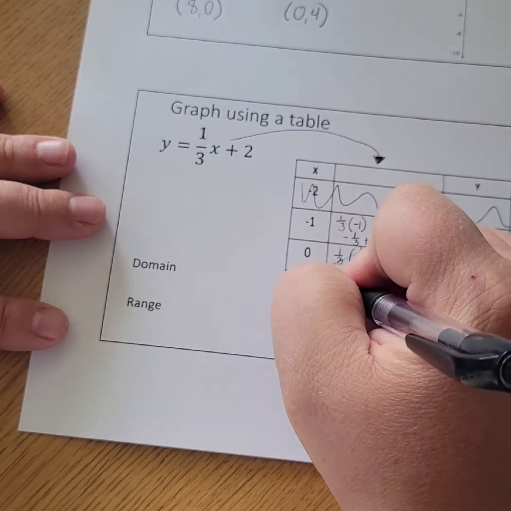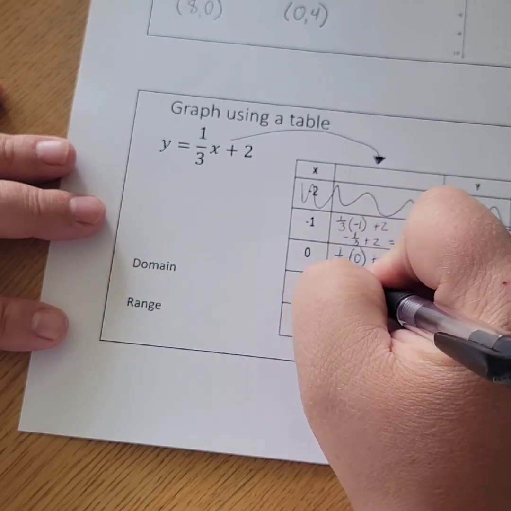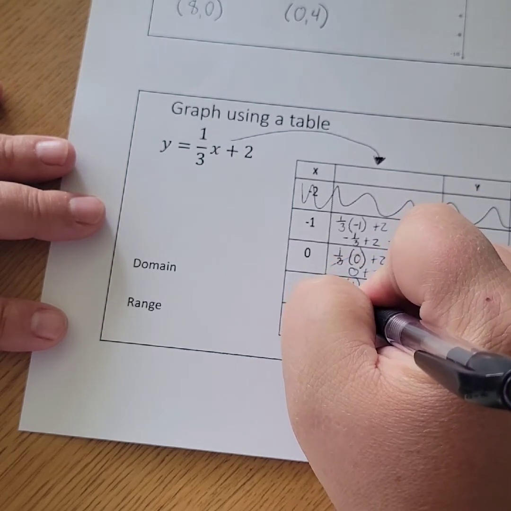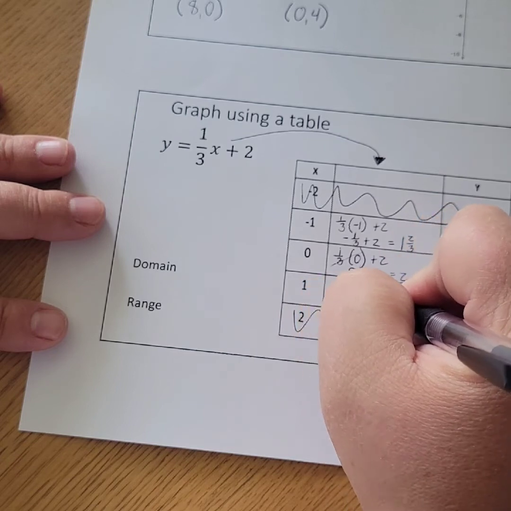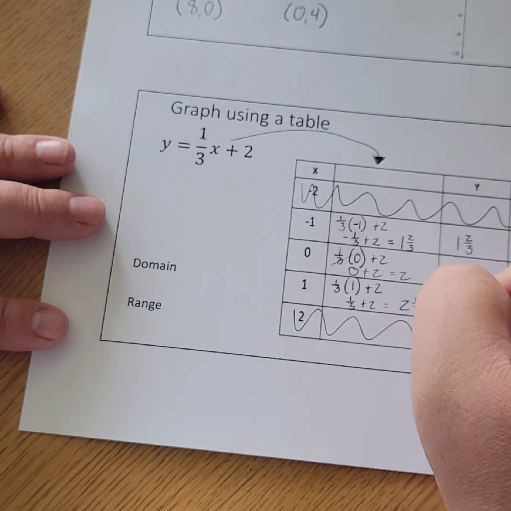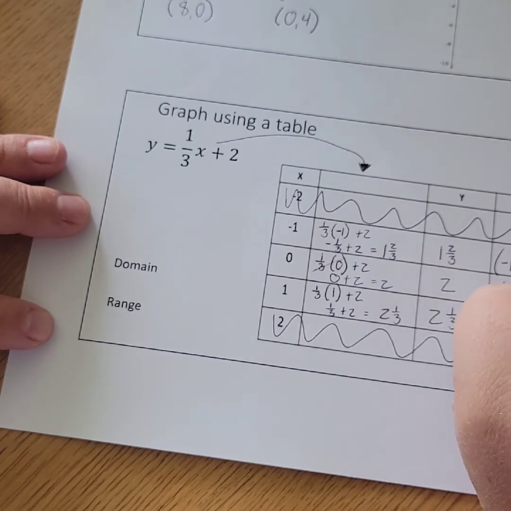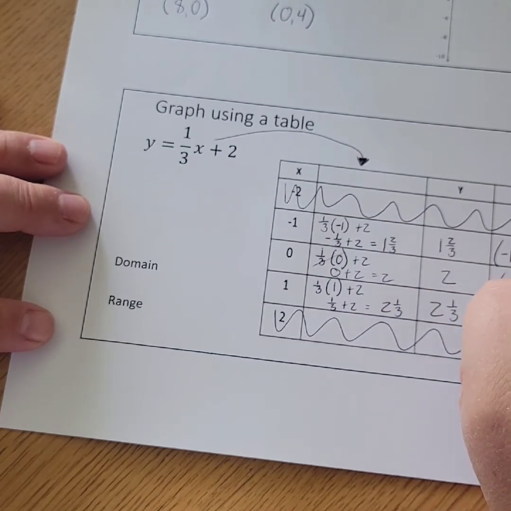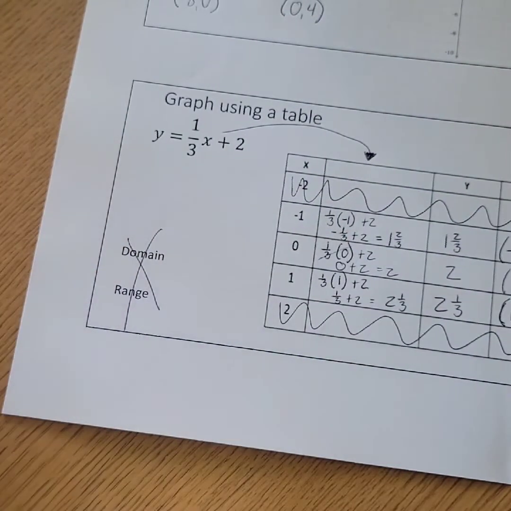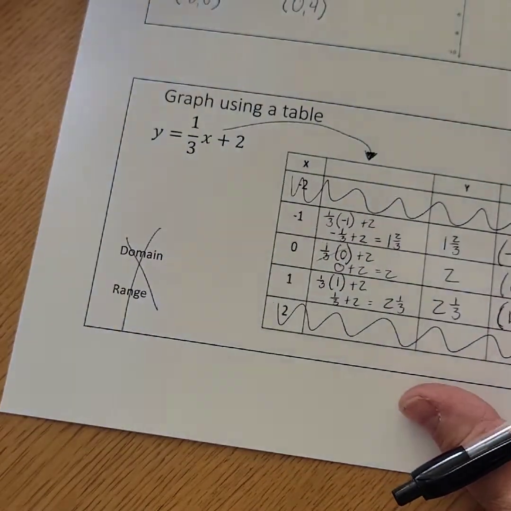So let's do 1/3 times 1 plus 2. So 1/3 plus 2 equals 2 1/3. So it's 1 and then 2 1/3. And we're not going to worry about those right now. Hopefully that makes sense.